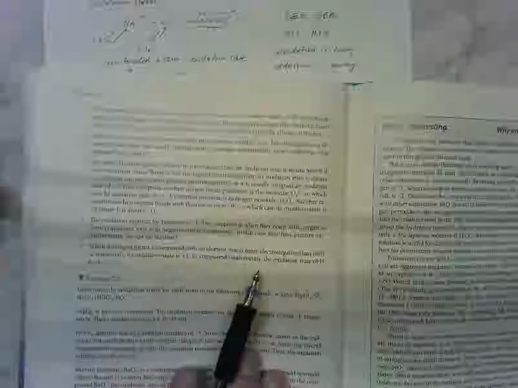Then once we get past those, oxidation number for halogens is -1, unless they bond with oxygen, unless it's a fluorine. Okay. So we'll run through some of these. Hydrogen forms a compound with an element that is more electronegative than itself. Its oxidation state is +1.